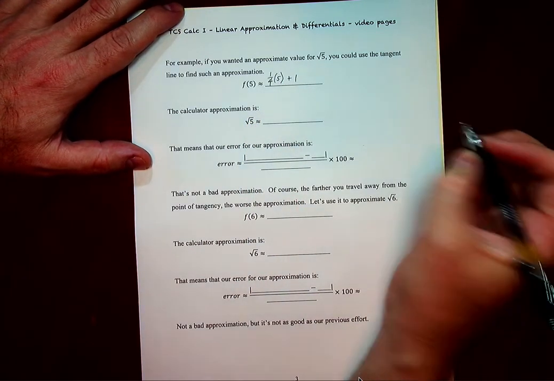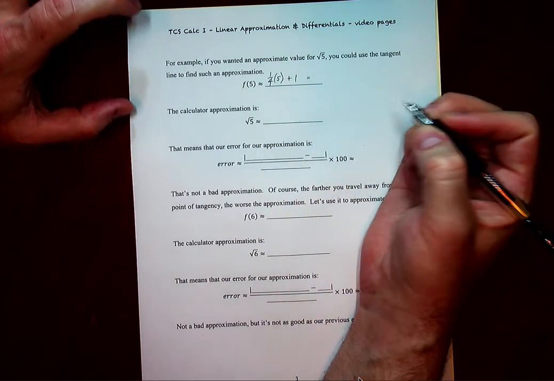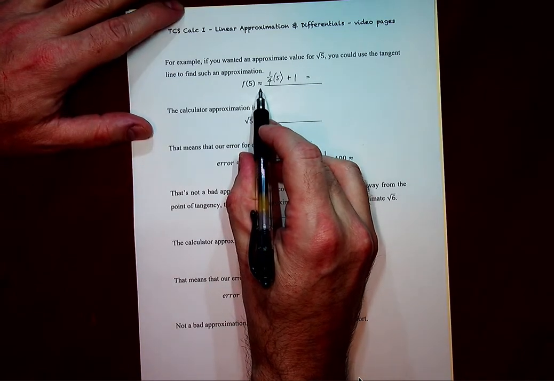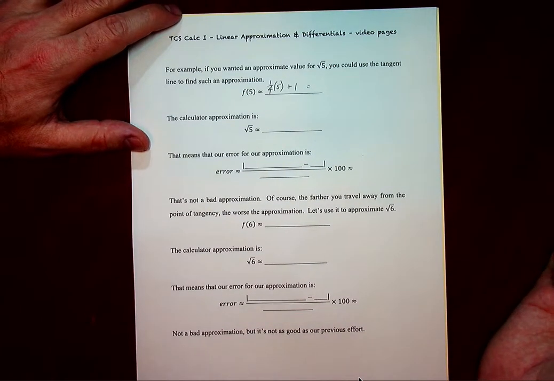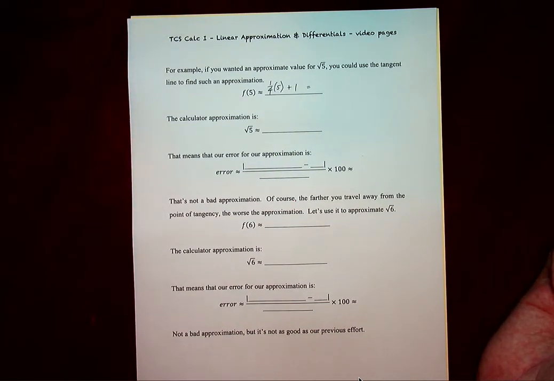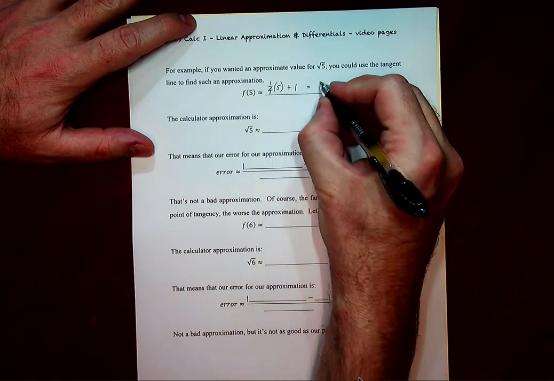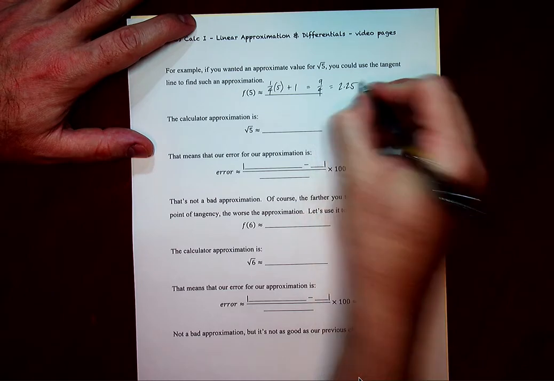So the output for the tangent line, notice that that's a squiggly equal sign, so we're approximating f of 5 using the equation of the tangent line for its outputs instead of using the actual function for its outputs. And I'm going to wind up with 5 fourths plus 1, or 9 fourths, which we know is 2.25.